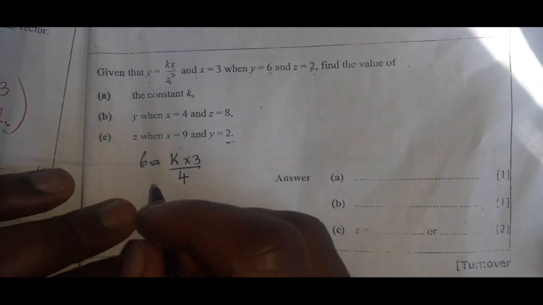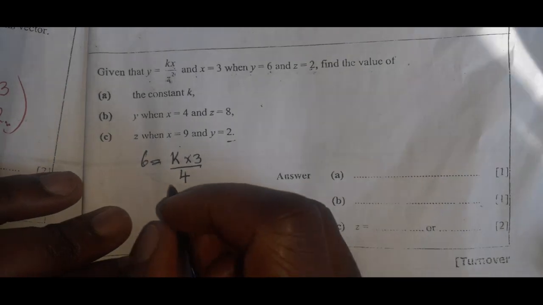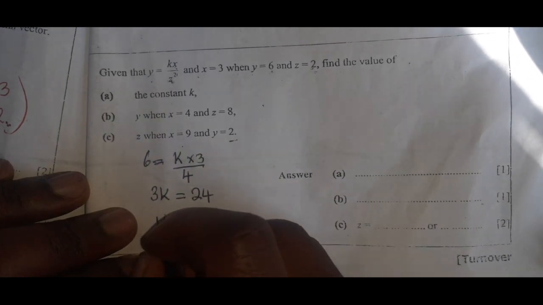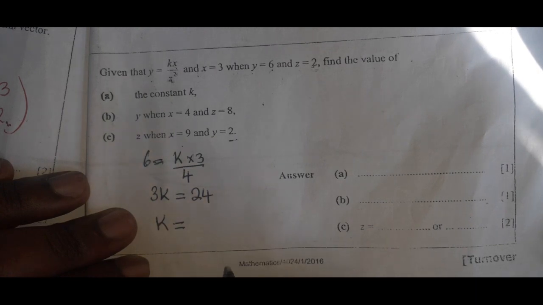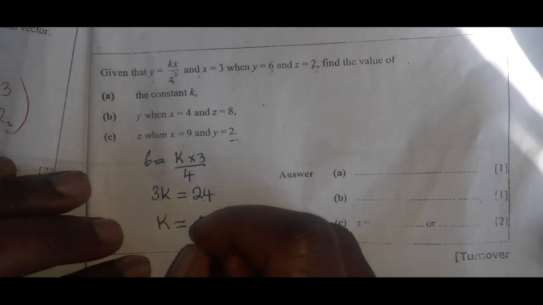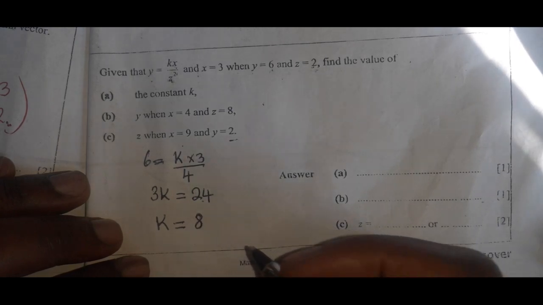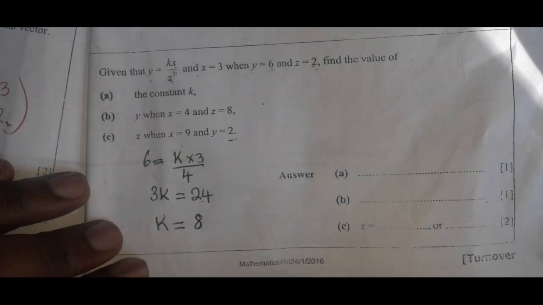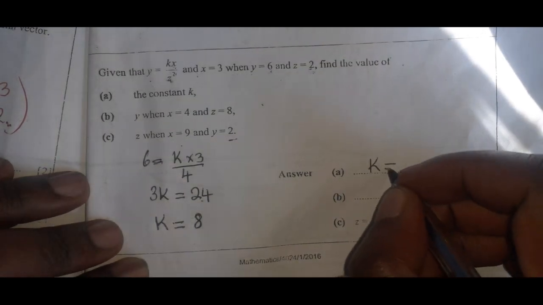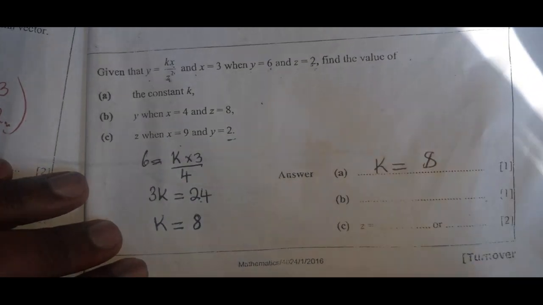So when we cross multiply, we get 3k is equal to 24. Then k will be equal to 24 divided by 3, which gives 8. So our k is equal to 8.